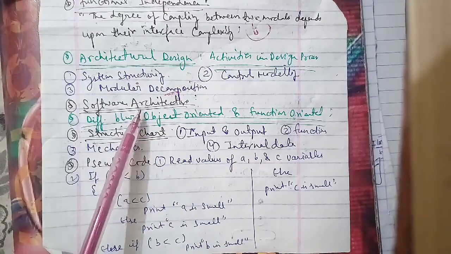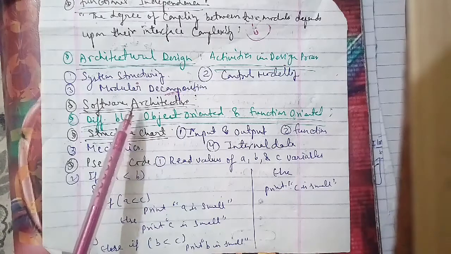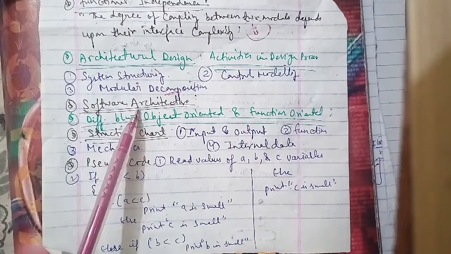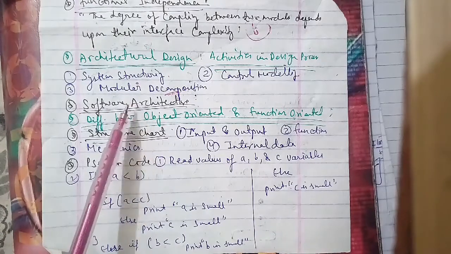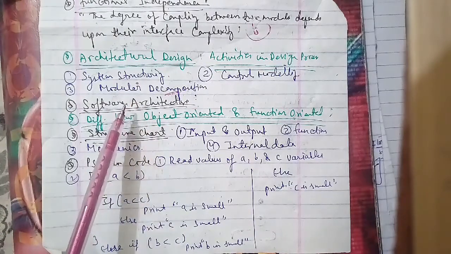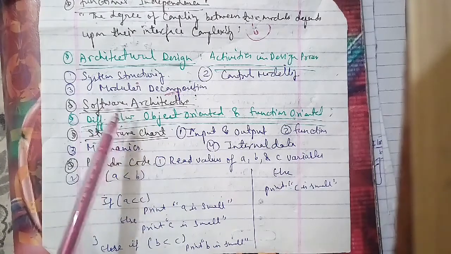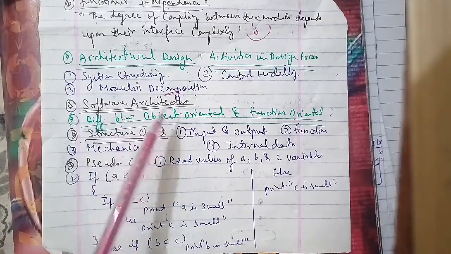Software architecture is a structure consisting of various components, the externally visible properties of these components, and the interrelationships among these components.